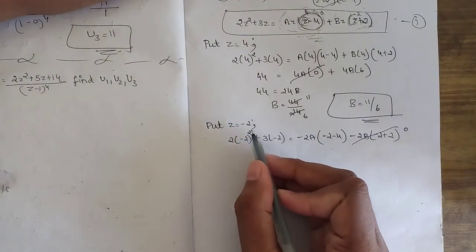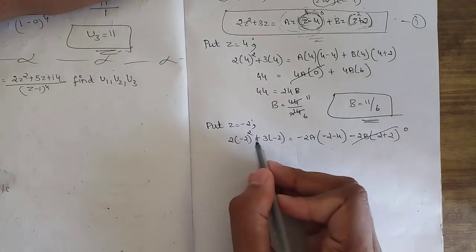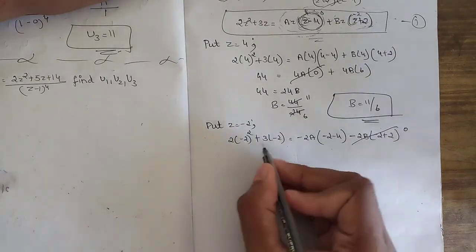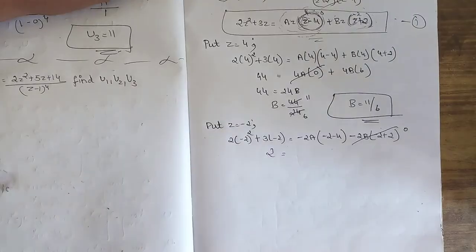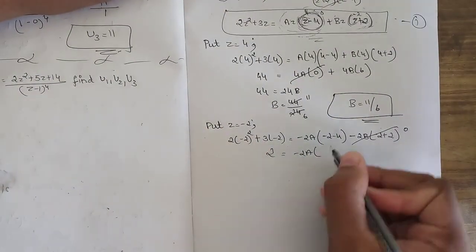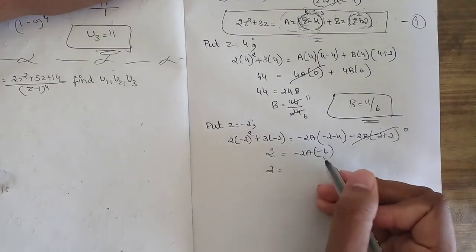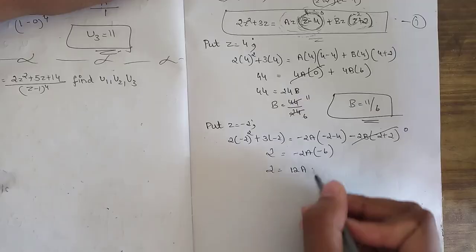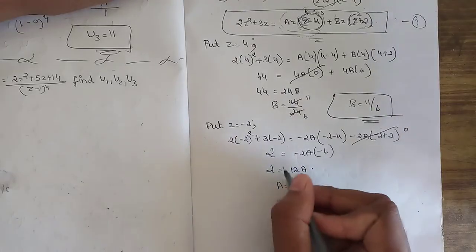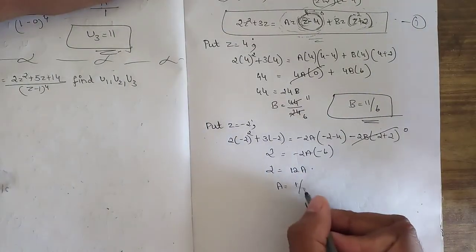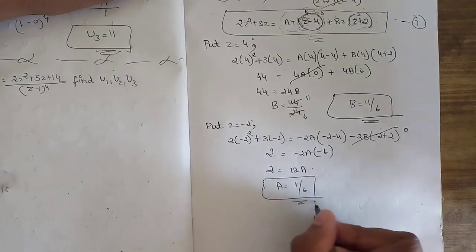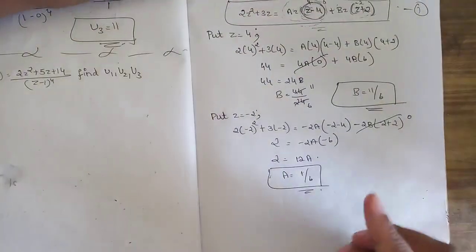Minus 2 whole square is plus 4. 4 twos are 8, minus 6, that is 2, is equal to minus 2a into minus 2 minus 4, which is minus 6. So 2 is equal to minus 2 into minus 6, which is plus 12, right? 12a. Therefore, a is equal to 2 by 12, which is 1 by 6. So we found the value of a as 1 by 6.